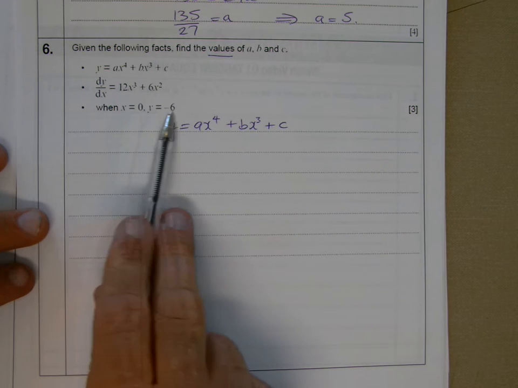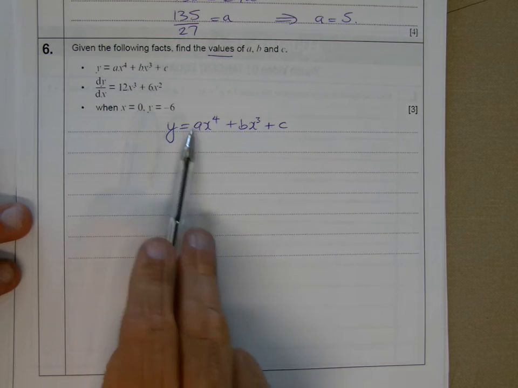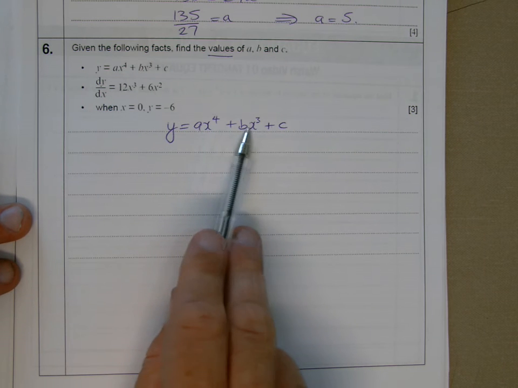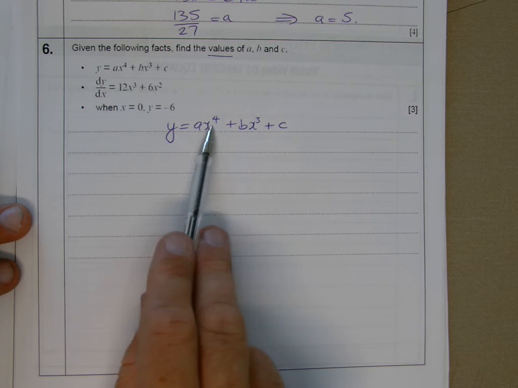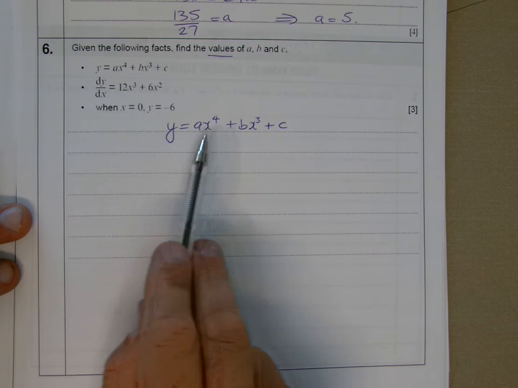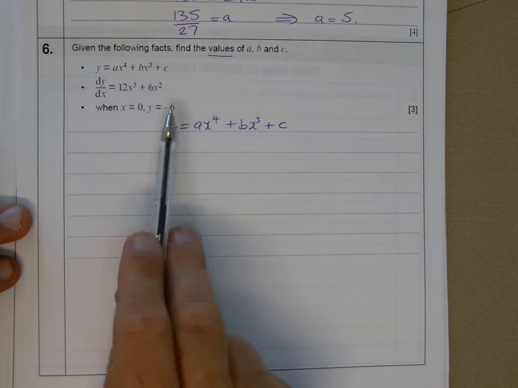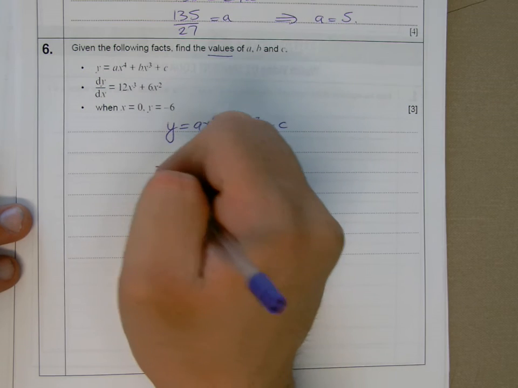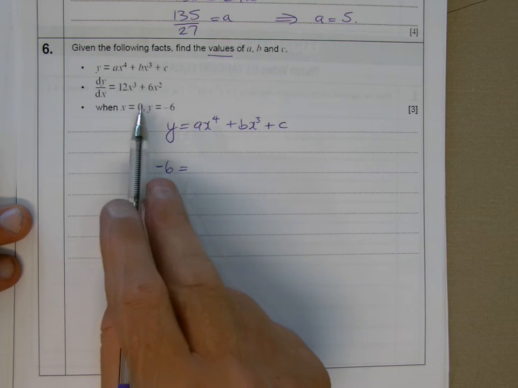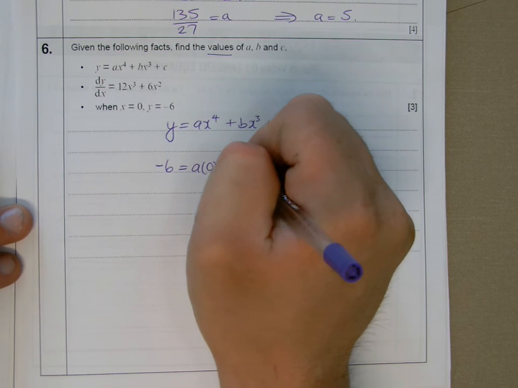Now I quite like this last bullet point here, because they're setting x to be 0. And you know what, when you set x to be 0, this will go, won't it? This will vanish. And of course, this will vanish as well, because 0 to the power 4 is just 0. 0 to the power 3 is 0. So they'll all go. So maybe we'll use the last bullet point first. And notice they say y is minus 6. So if I put minus 6 in there for y, and of course, x is 0. I mean, we can write it down if you want. You can sub it in.